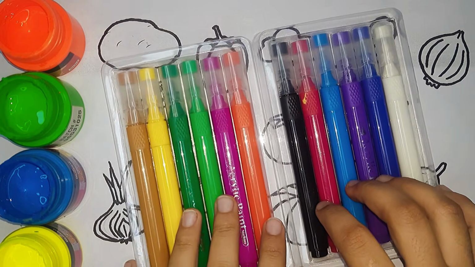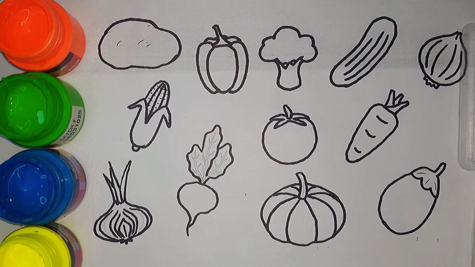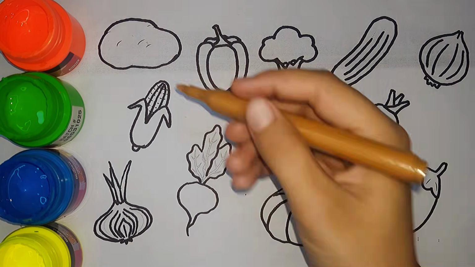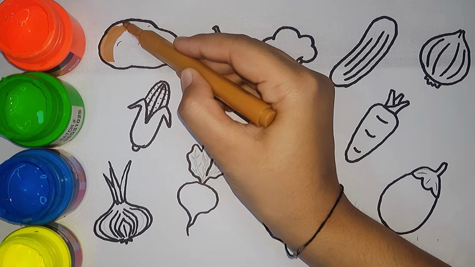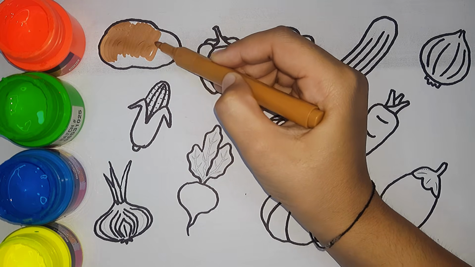Let's start coloring the vegetables. First we color potato. This is a brown color. Color the potato brown.